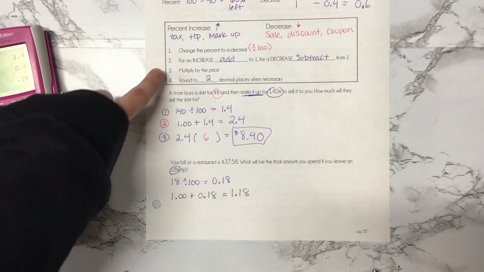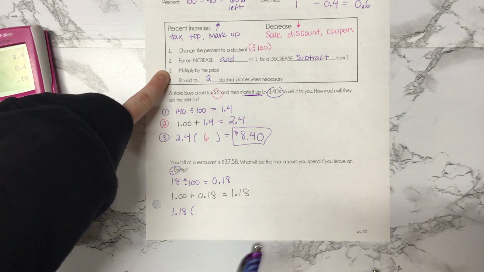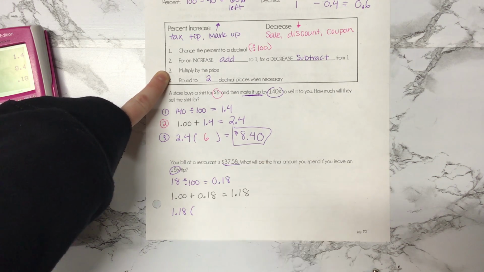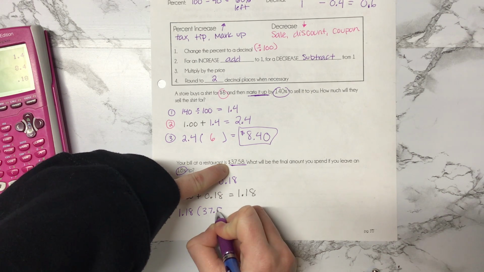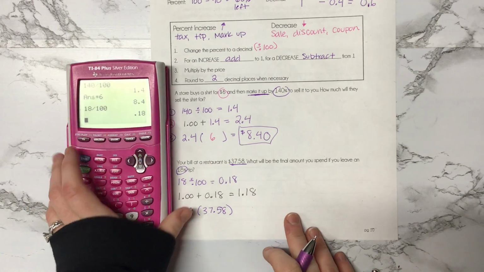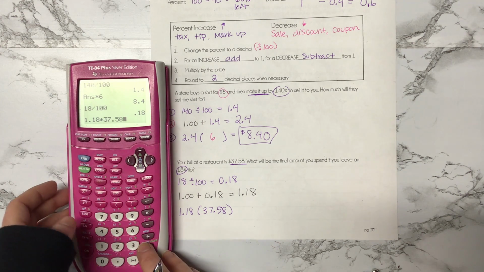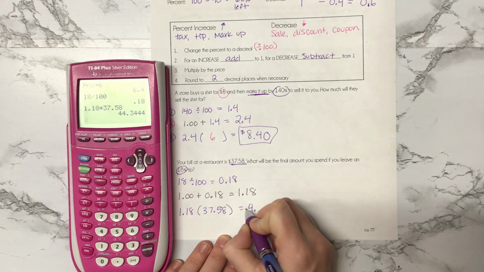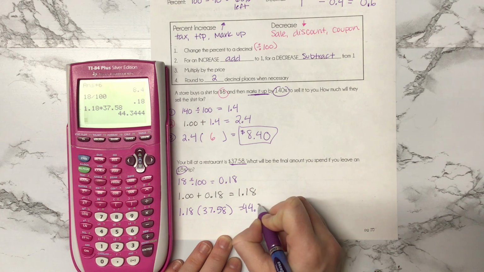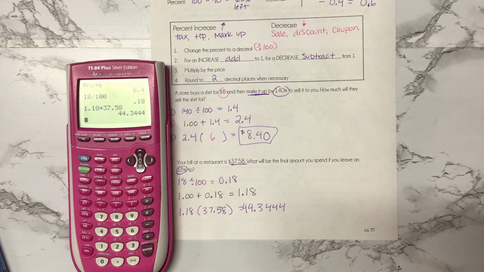Okay. So then step 3, I'm going to take that number. I'm going to multiply it by the price, which was $37.58. Okay, and I get 44.344444. I need to round it to 2 decimal places because we're dealing with money.